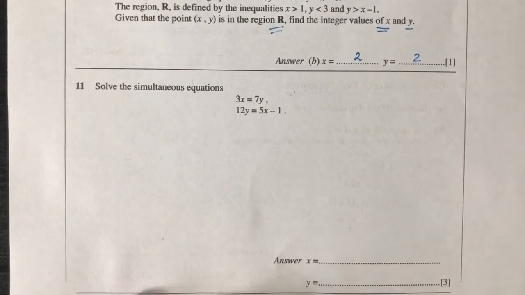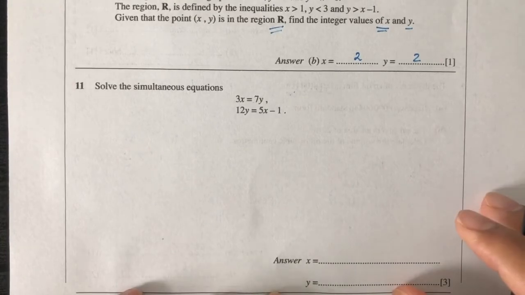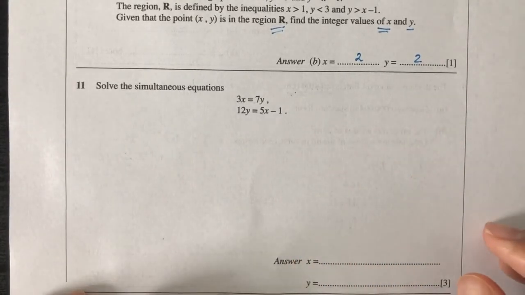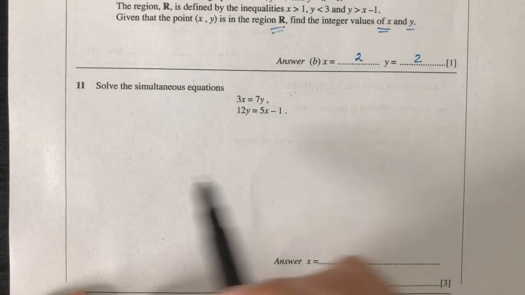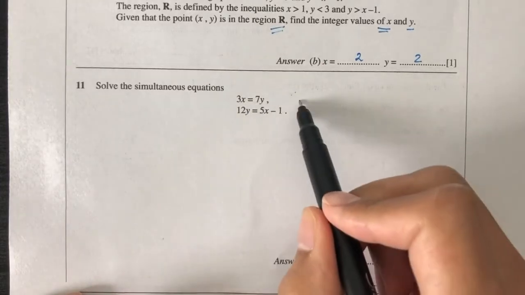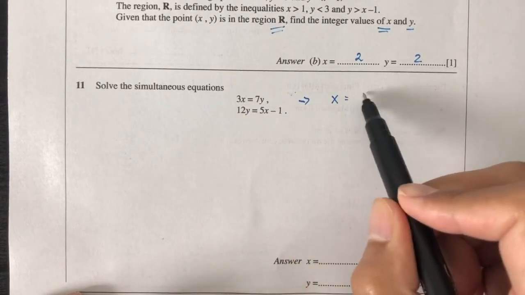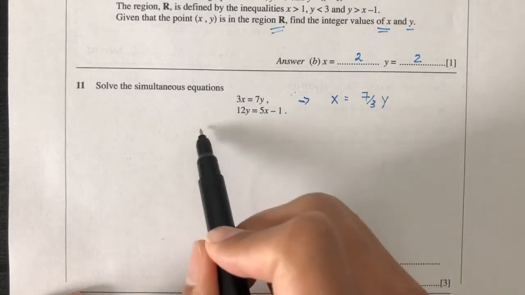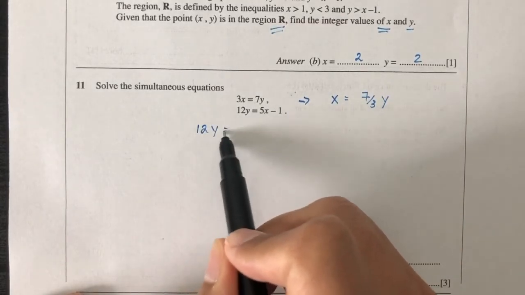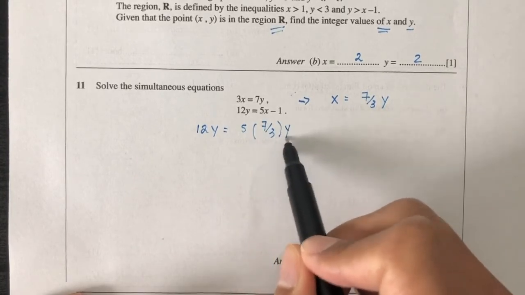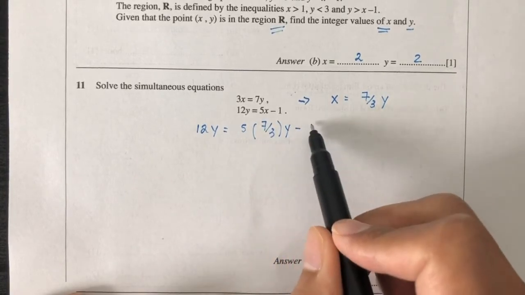Now for question number 11, solve the simultaneous equation. We can solve this by two methods: one is elimination and the other is substitution. I will do this by substitution. So we have this one, this becomes x equal to 7 over 3 y. Now replace this in this equation. That becomes 12y equal to 5 times (7 over 3 y minus 1).